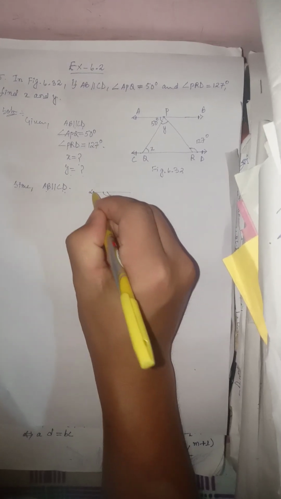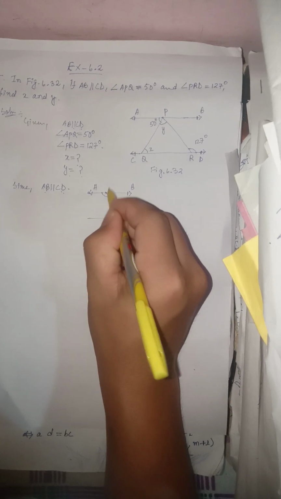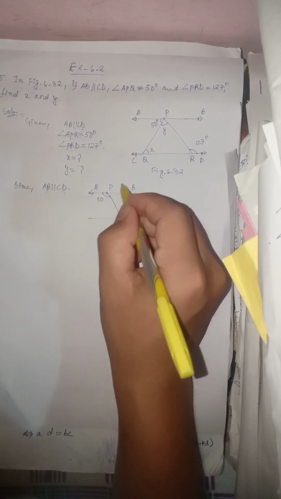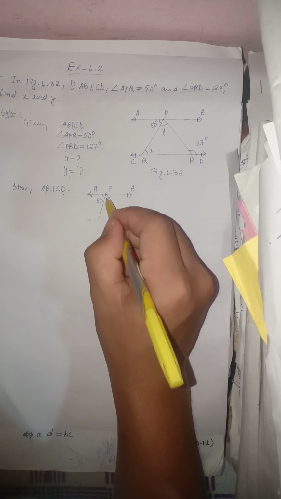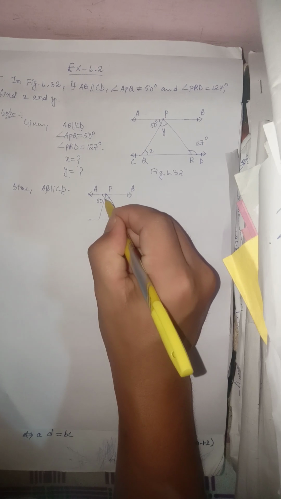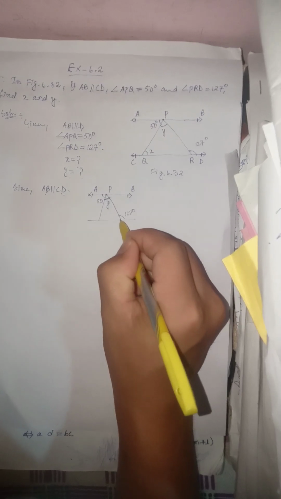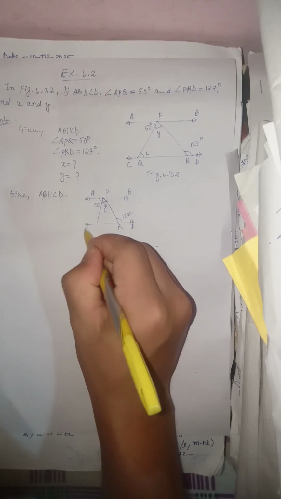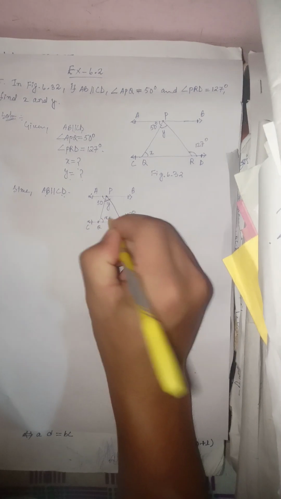It is like this. Here let us suppose that it is A, and here it is B. Now this is 50, and after that we have y. Actually, this angle has been divided into 2, which is 50 as well as y. Here we have 127 degrees, PRD. Here it is C, and here it is Q. This is x.